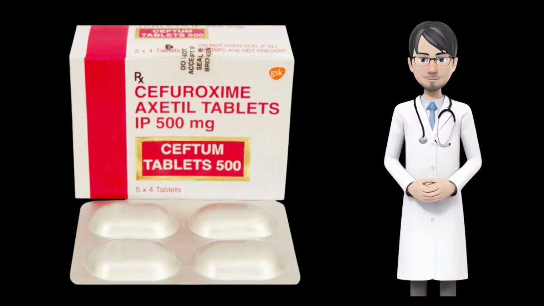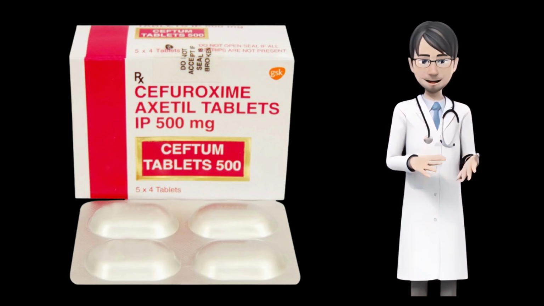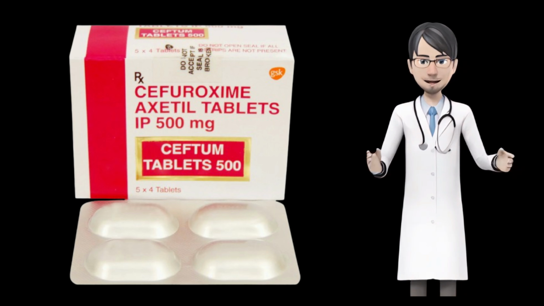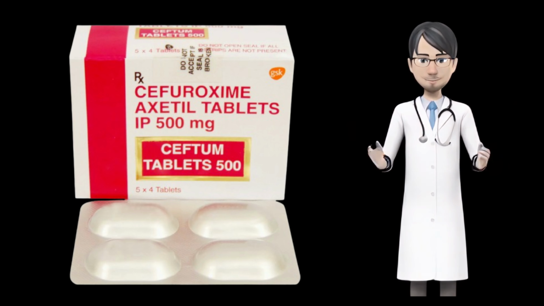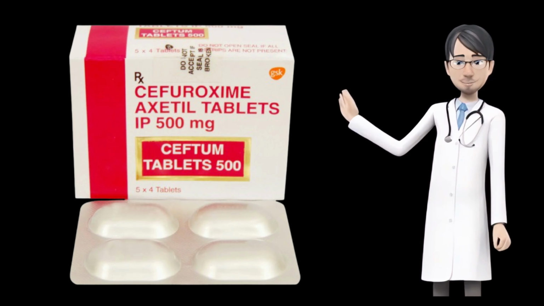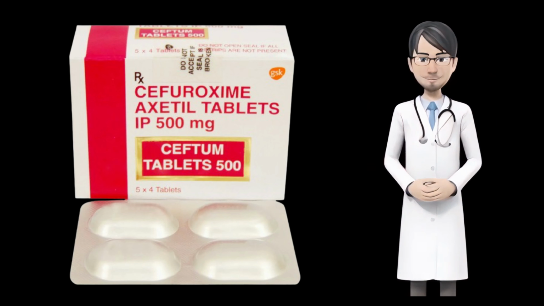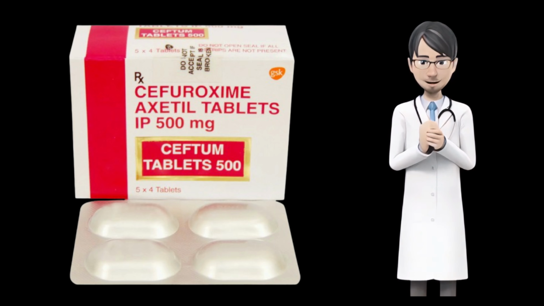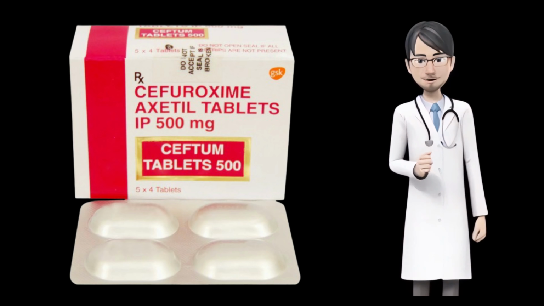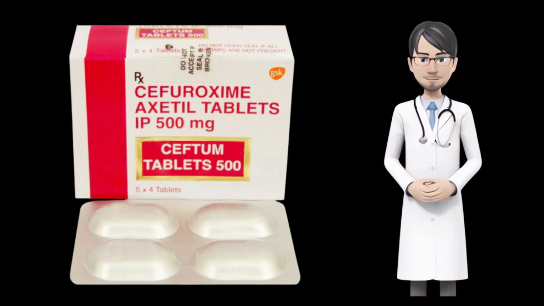Some of the common side effects of Ceftum are rash, vomiting, allergic reactions, increased liver enzymes, nausea, diarrhea, headache, dizziness, stomach pain, raised liver enzyme, muscle pain, weakness, redness of skin, fever. It can cause some severe side effects and can lead to some serious health problems. Talk with your doctor if you are having any serious issues.